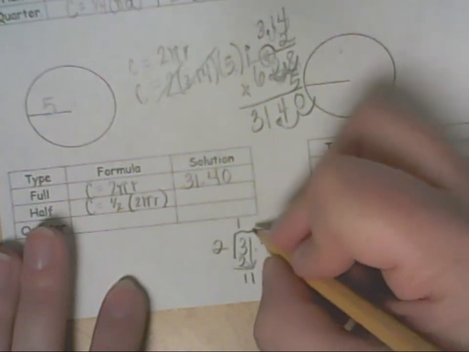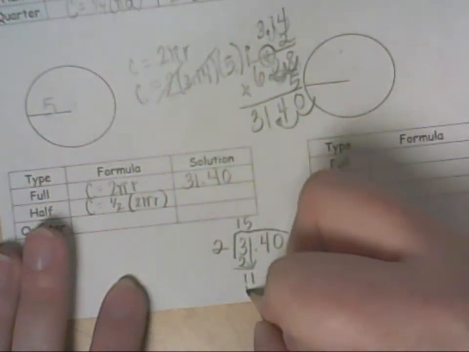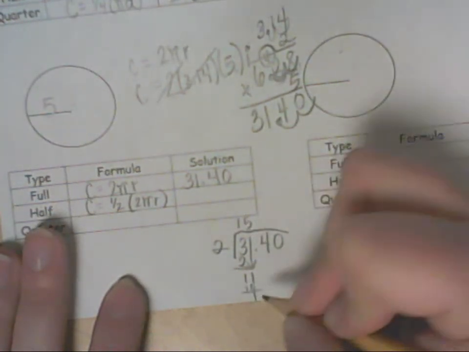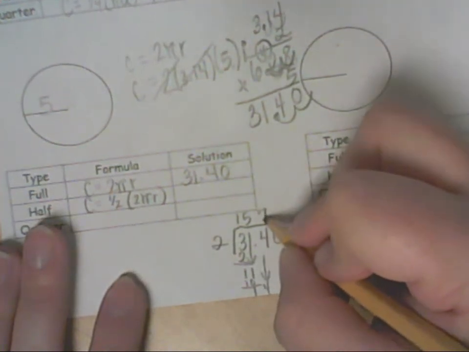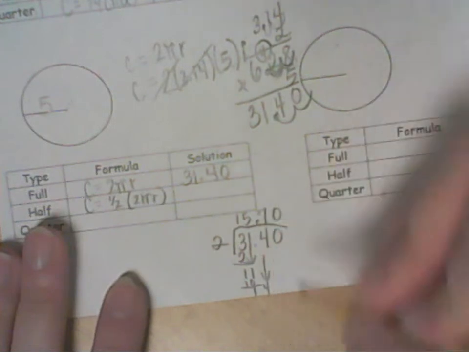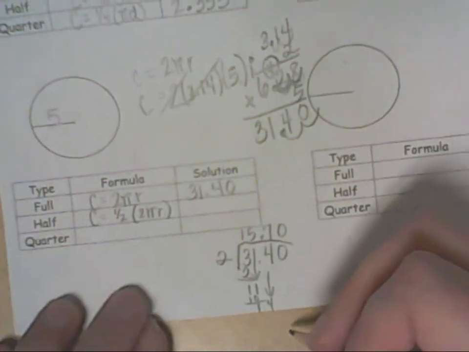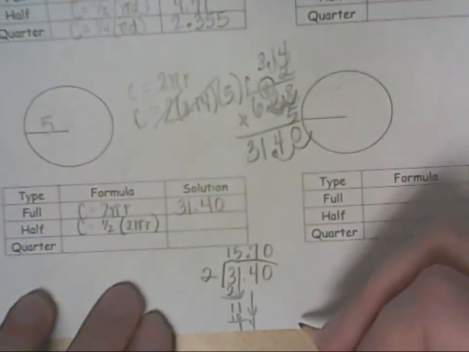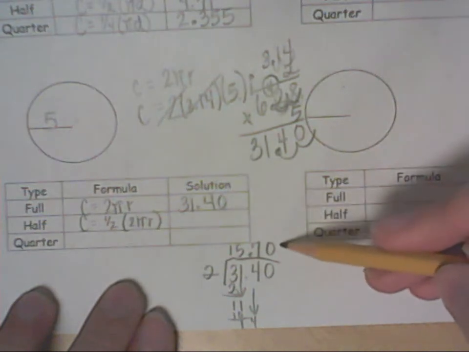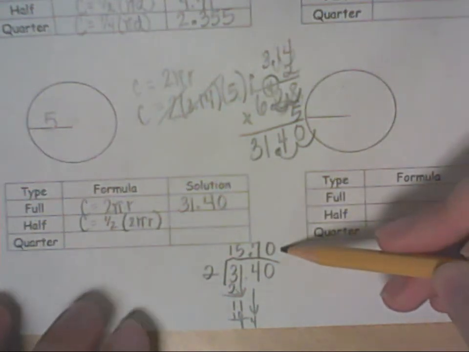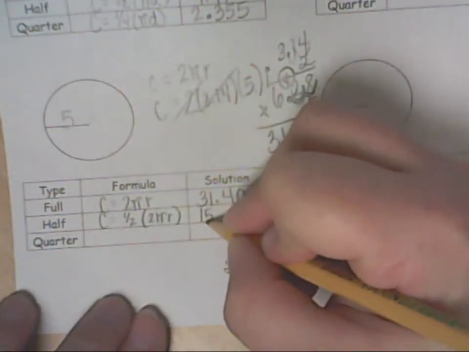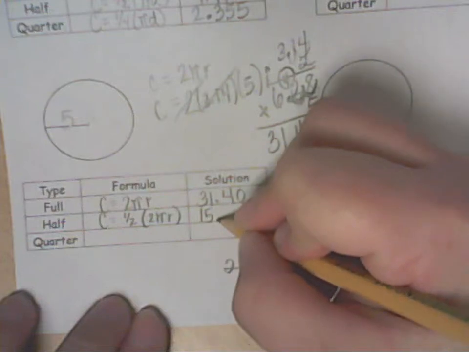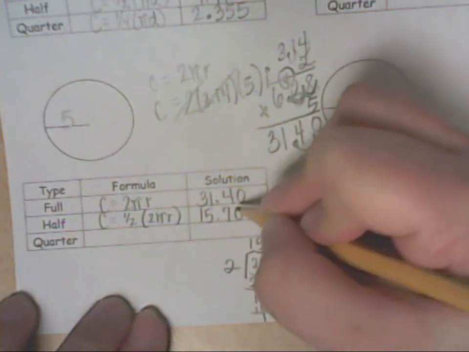Don't look up. When you're done, you may look to see if your answer is the same as mine. If so, good job. If not, that's all right. Just keep practicing. Practice makes perfect.